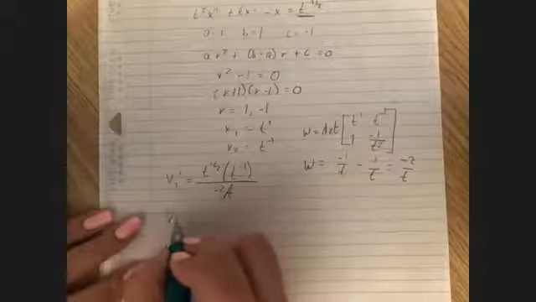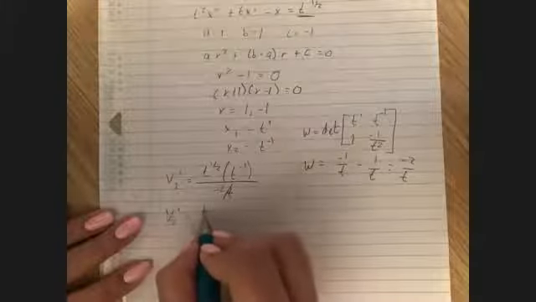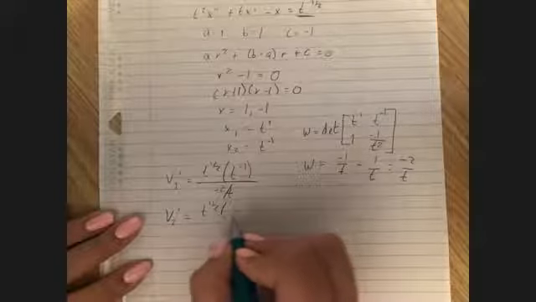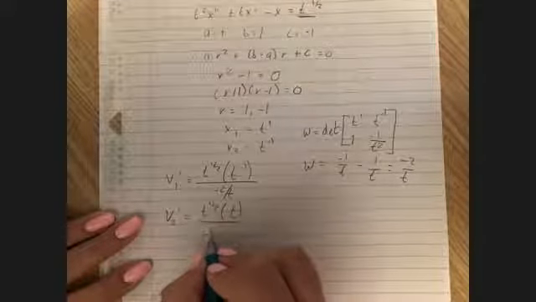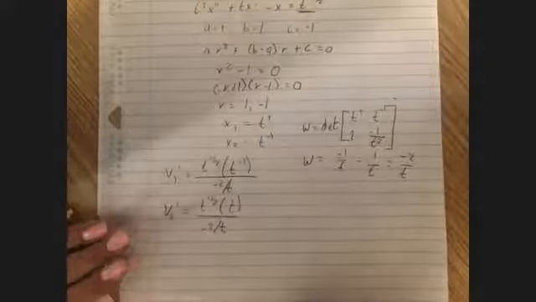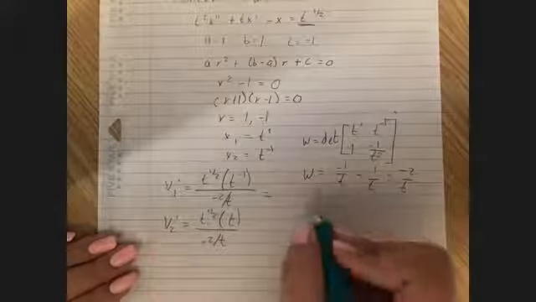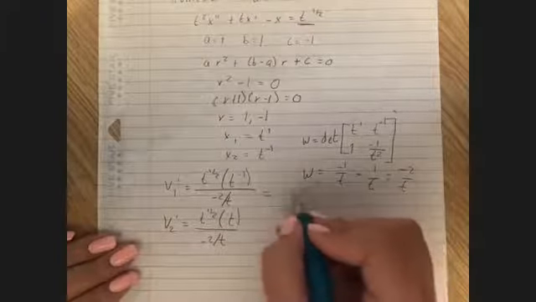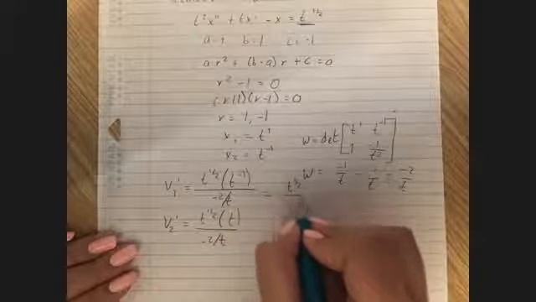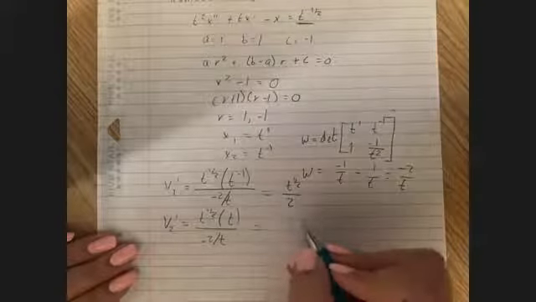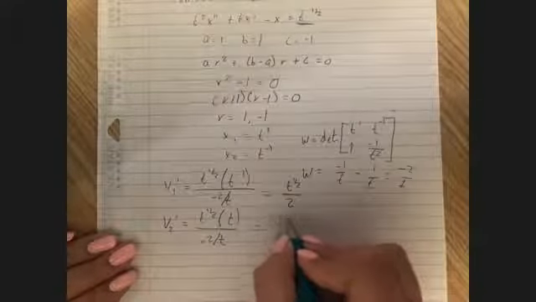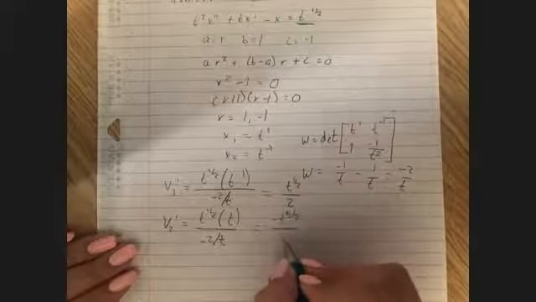And then v2 prime is the same, except it's multiplying by x1. And then when you simplify this, v1 prime is equal to t to the 1/2 divided by 2. And v2 prime is negative t to the 5/2 divided by 2.